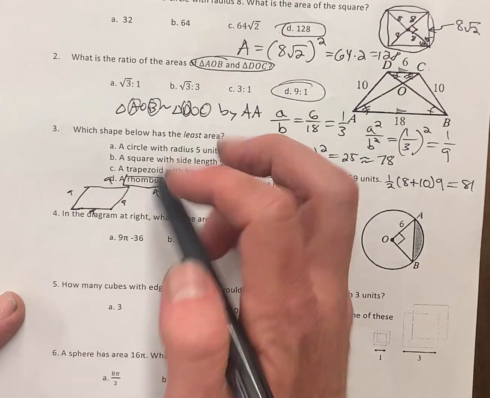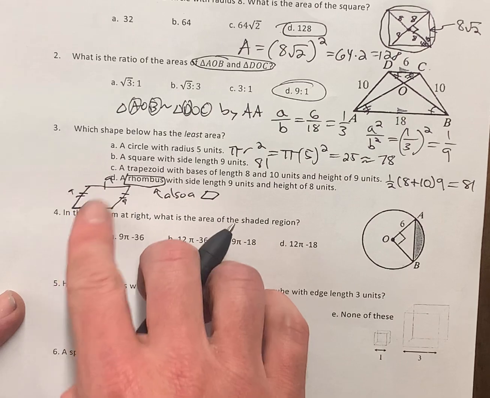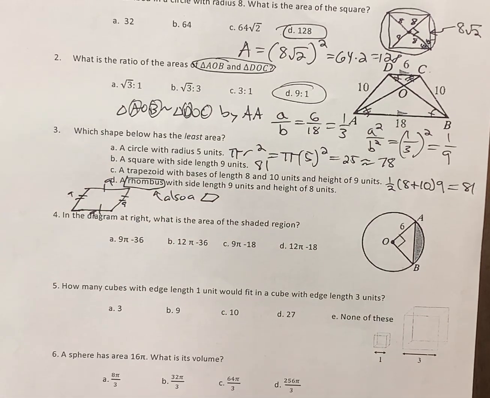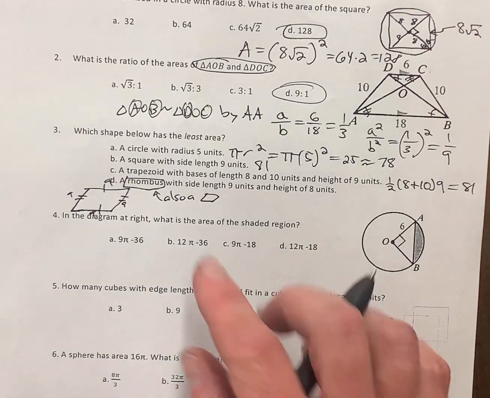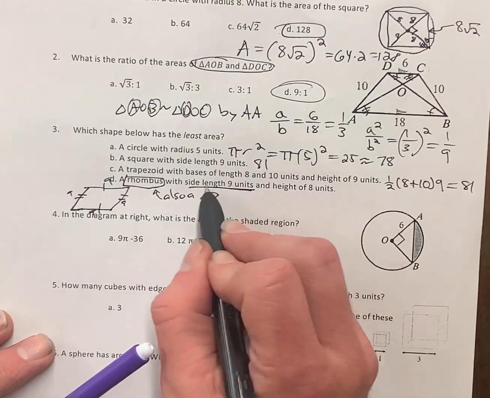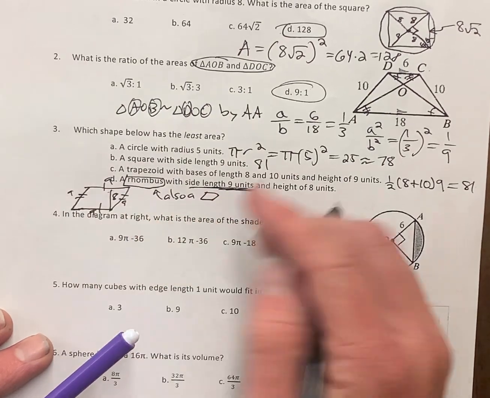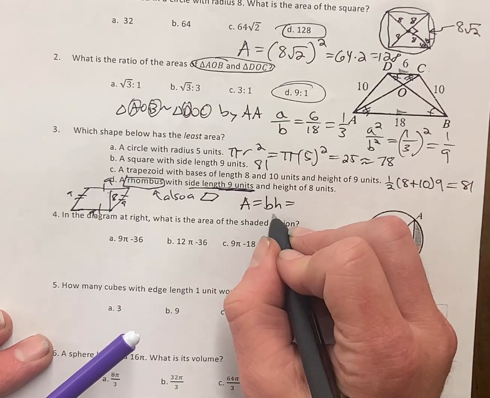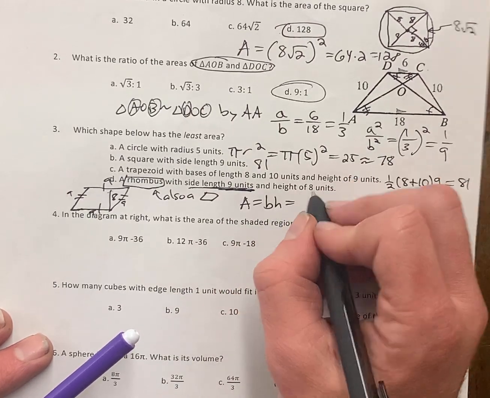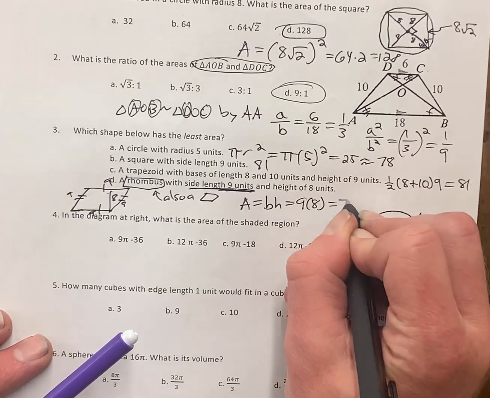And the reason is because I have two pairs of opposite sides that are congruent to one another. And I know if I have a quadrilateral with two pairs of opposite sides that are congruent, I have a theorem that says that quadrilateral has to be a parallelogram. So I can use this side length of 9, and the height of 8, to use the parallelogram formula, area equals base times height. So my base length is 9, and my height is 8. My area here is 72.